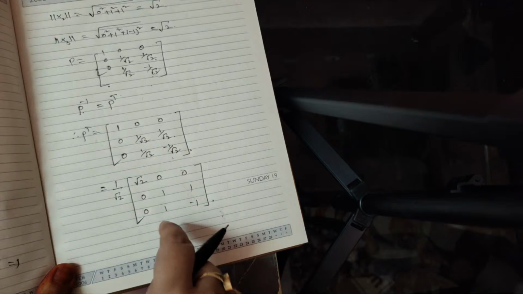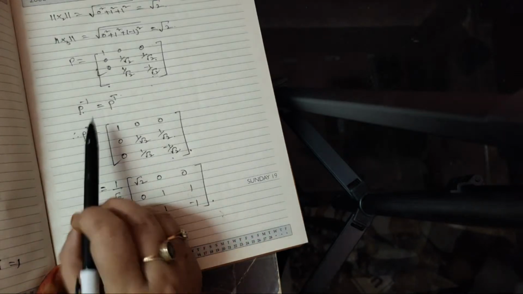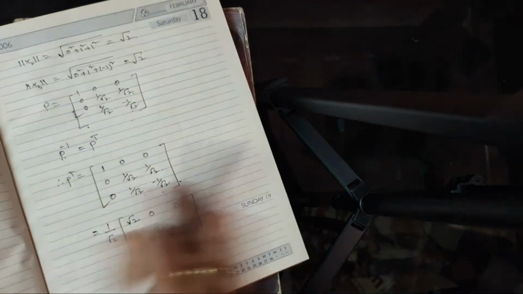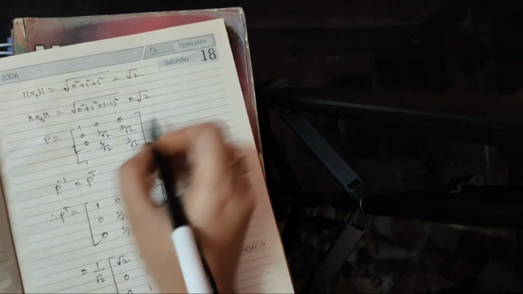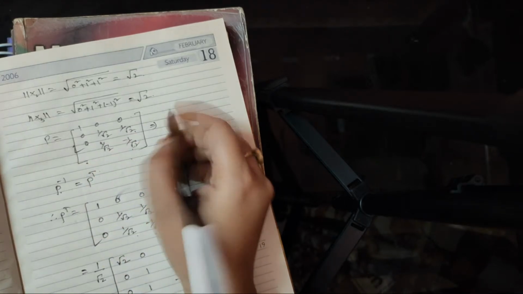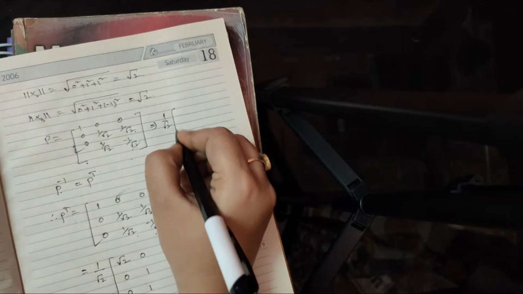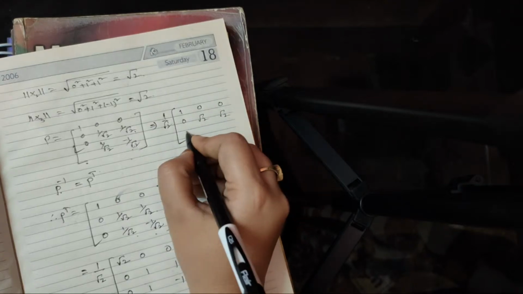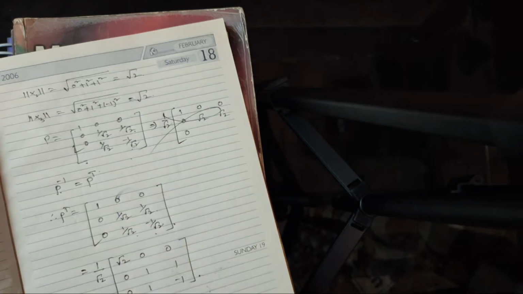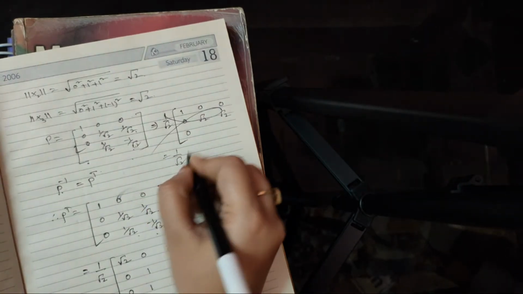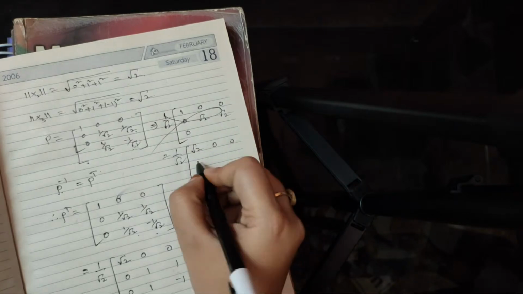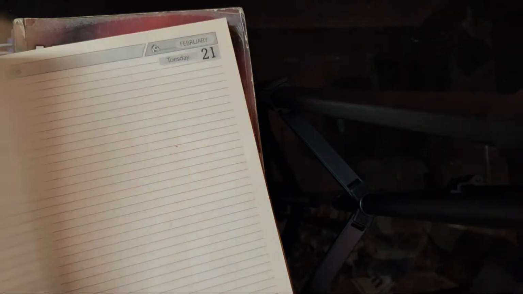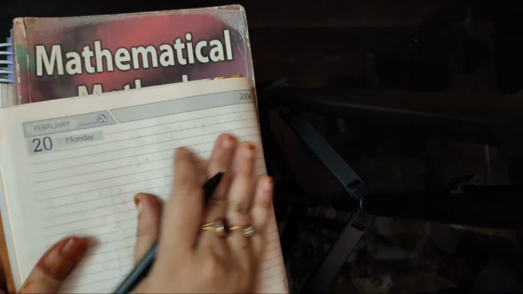I have to find whether it is orthogonal or not, because we have declared here P inverse is equal to P transpose. Now the next step is to check the orthogonality. From this also I can take 1 by root 2 common, so it is going to be 1 by root 2 of [root 2 0 0; 0 1 1; 0 1 -1]. Now for P into P transpose, I have to check whether it is orthogonal or not.